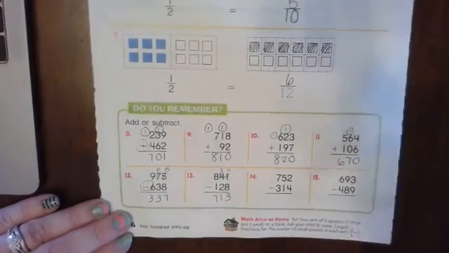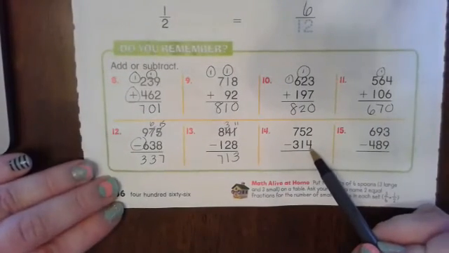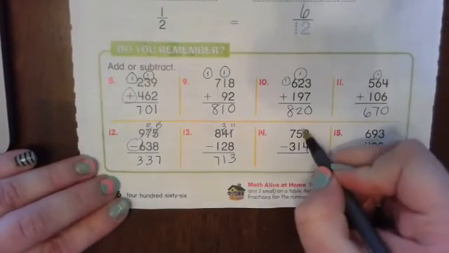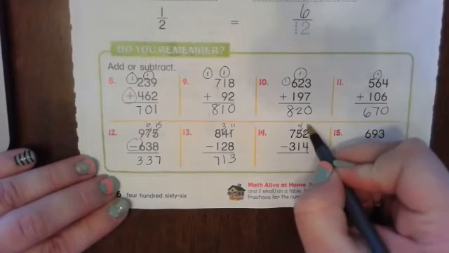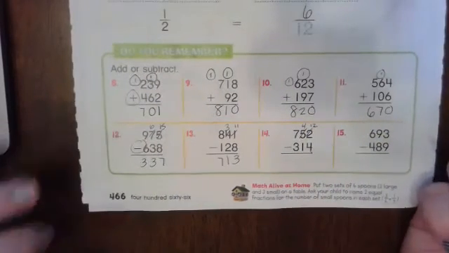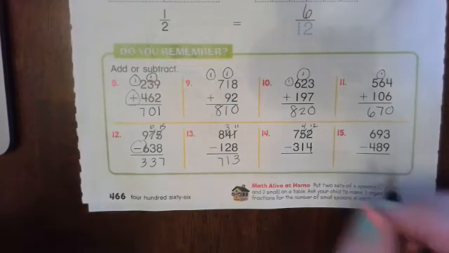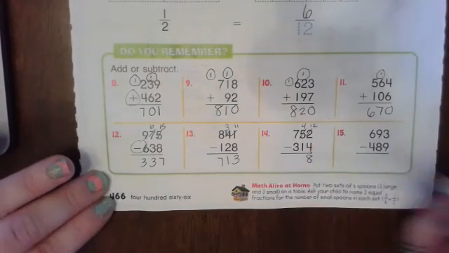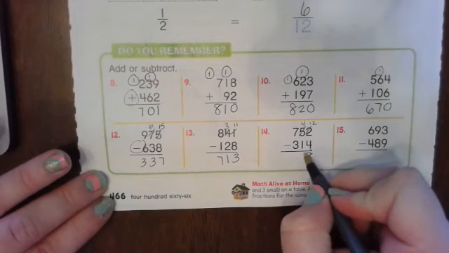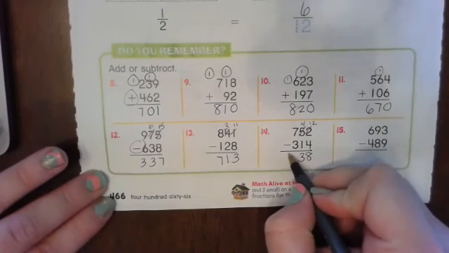Okay. All right, number 14. We have 2. Can we take away 4? No. So we have to go to our neighbor. Leaves our neighbor with 4. Leaves us with 12. Sorry, it was kind of small on 12 there. 12 minus 4, 8. 4 minus 1, 3. 7 minus 3, 4.